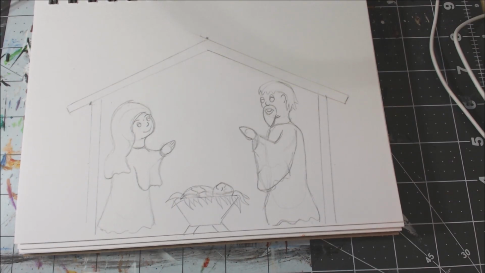I'm going to go ahead and color this if you want to also color yours along with me in the music.